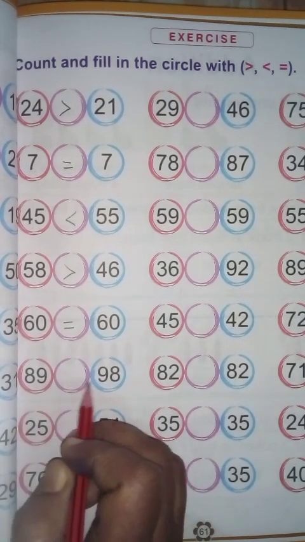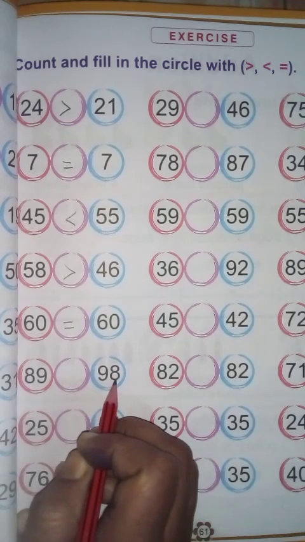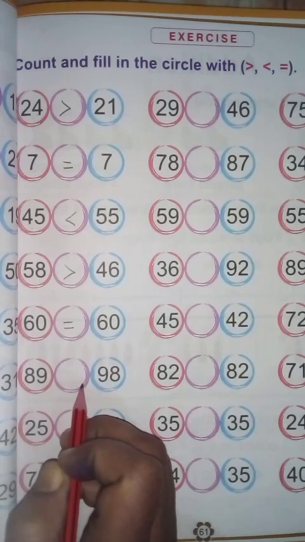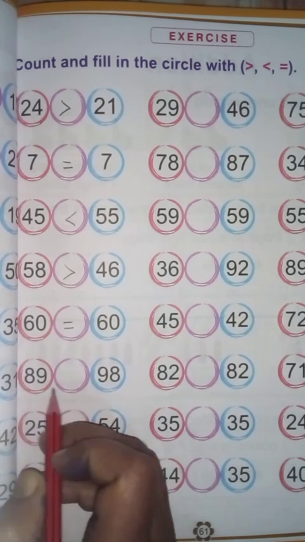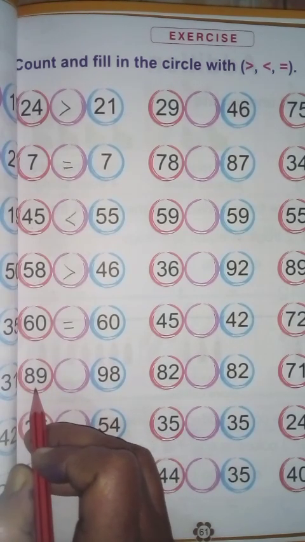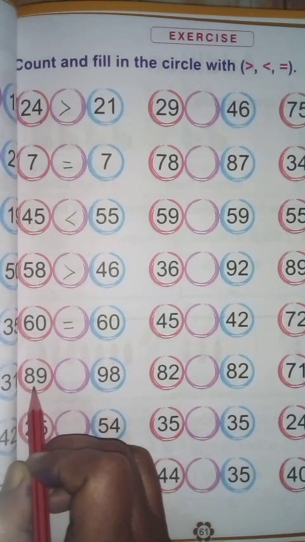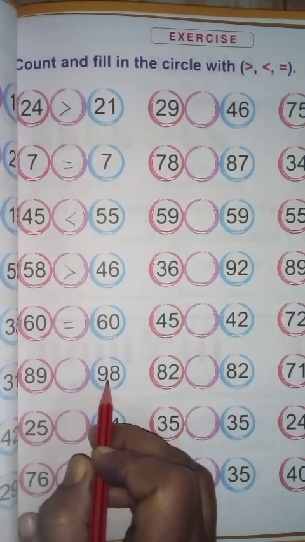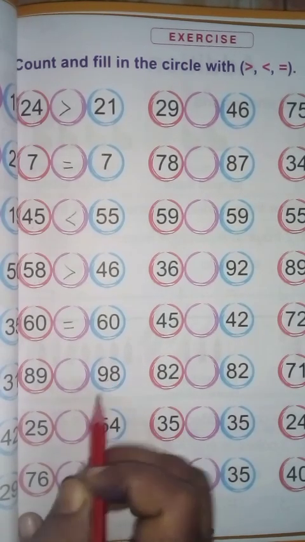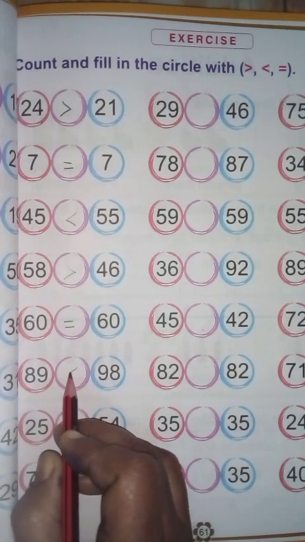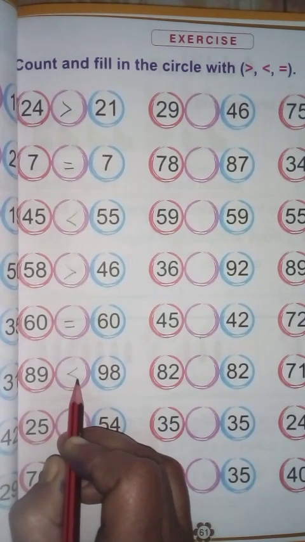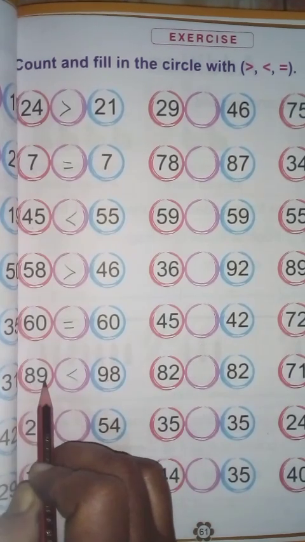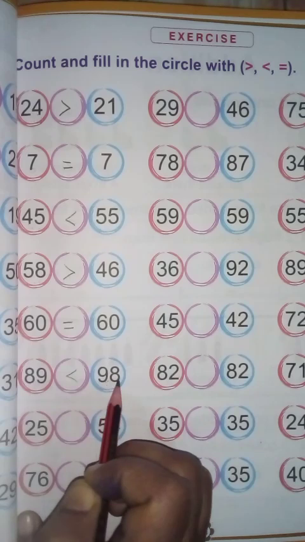Is 89 greater than or lesser than 98? 89 is lesser than 98. Now ask the child whether he wants 89 toffees or 98 toffees. He will say I want more, 98. Then tell him to open the mouth to eat it. Then the symbol is, 89 is lesser than 98.